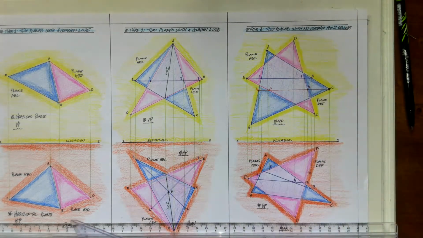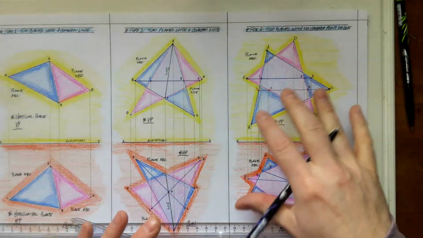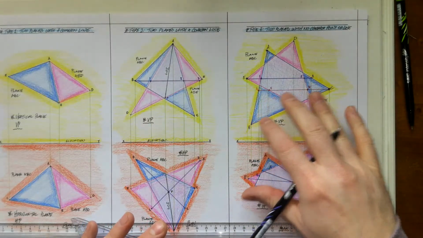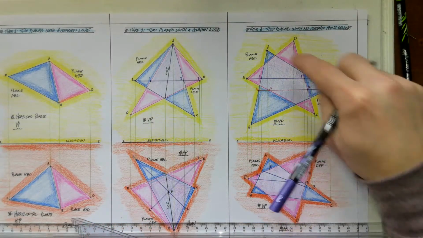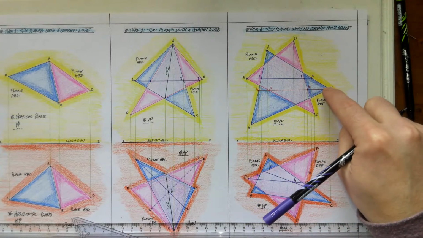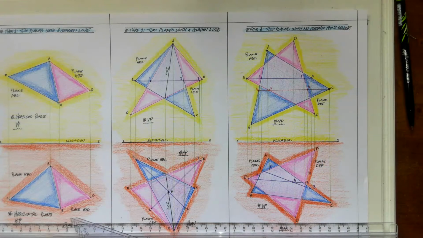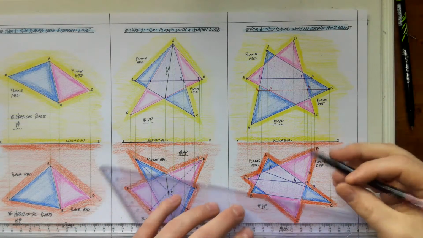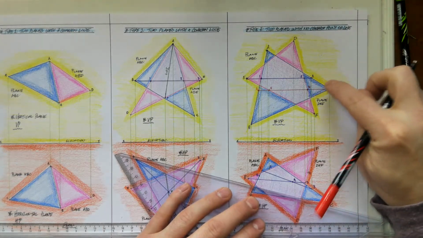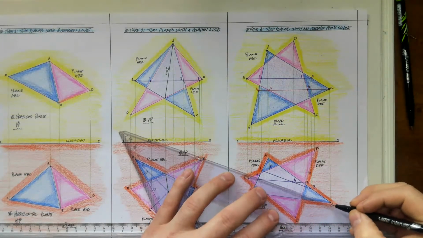Okay. So I want to establish again what points on this cutting plane are on the planes that we have. So for example, if I look at point C and point 6, they're both on the plane ABC. So we're going to join them in plan. So I'm going to get my red pen and I'm going to join point 6 and point C. So you'll see this.